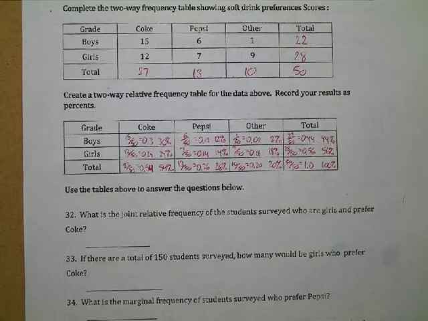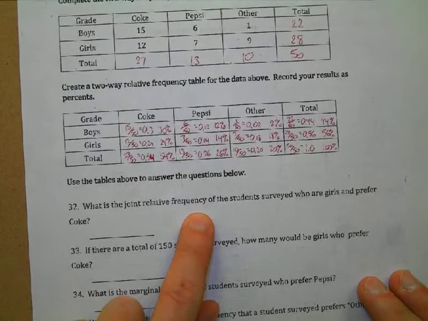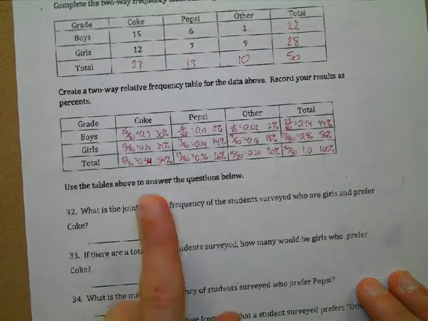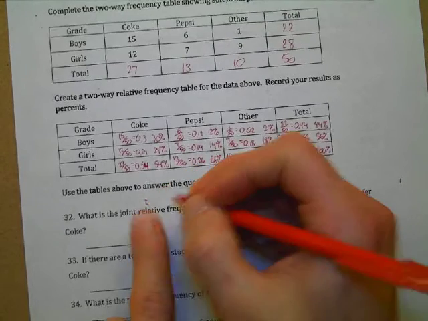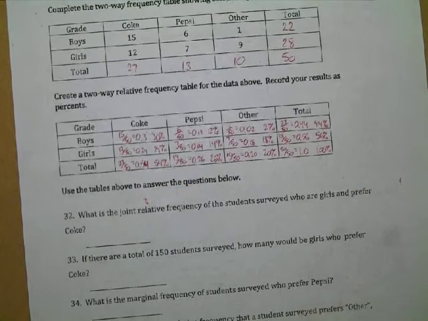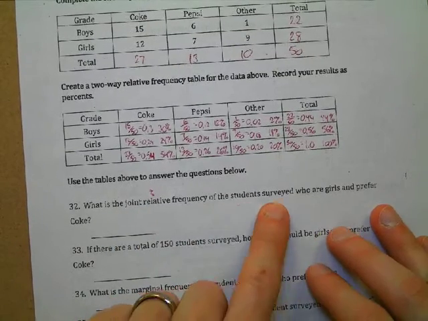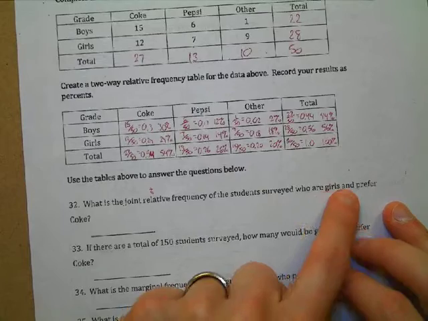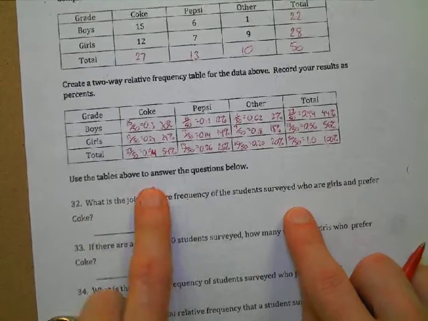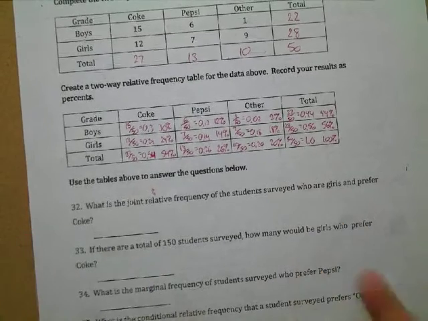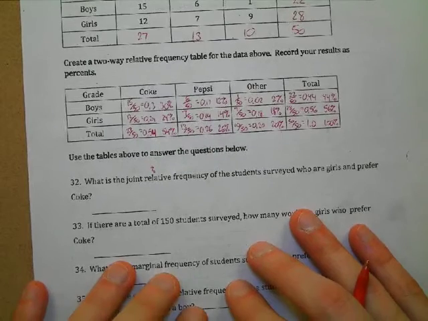So number 32 asks, what is the joint relative frequency, so relative means the percent, right? Joint means two things together. So the joint relative frequency of the students surveyed who are girls and prefer Coke. That really gives it away. Relative is the percent, girls who prefer Coke. What percent of girls prefer Coke according to this survey? 24%.